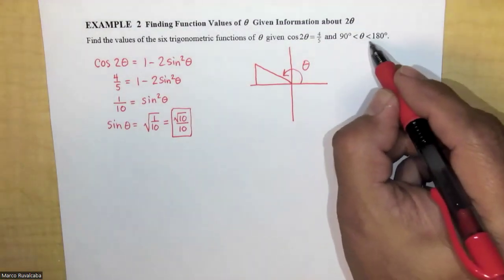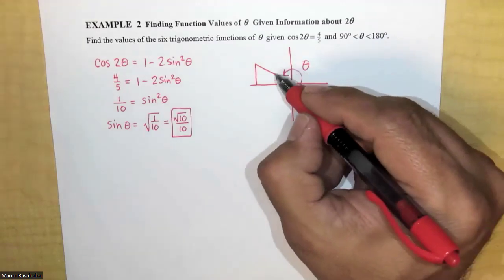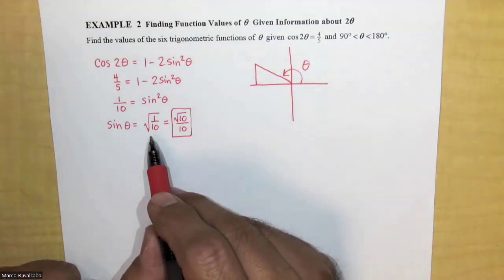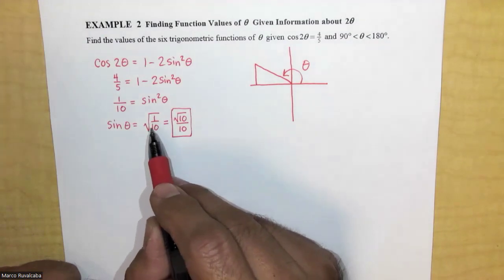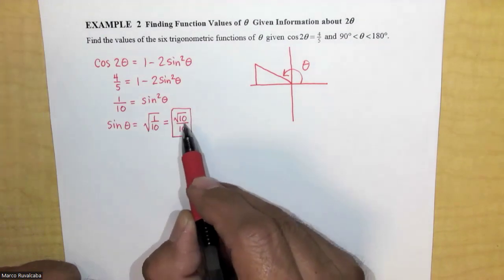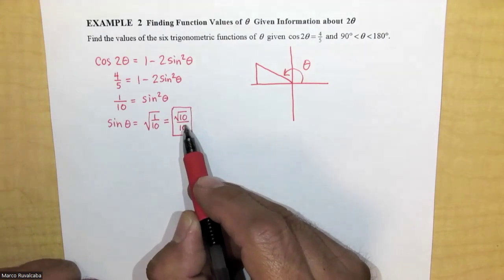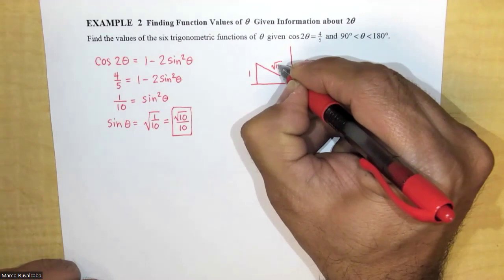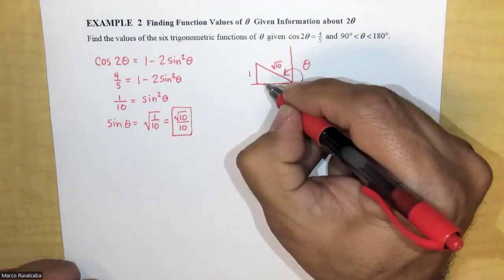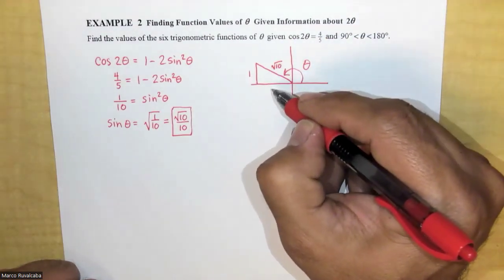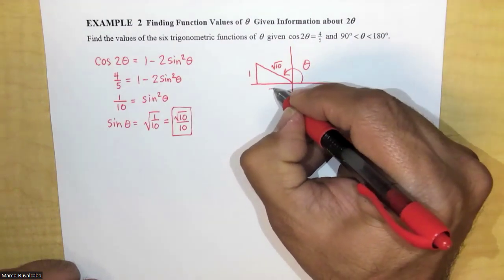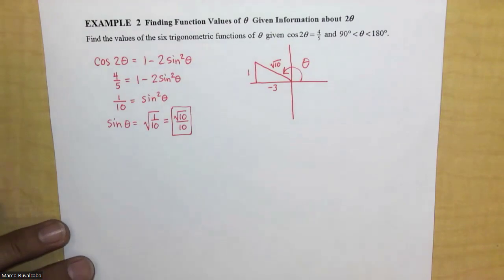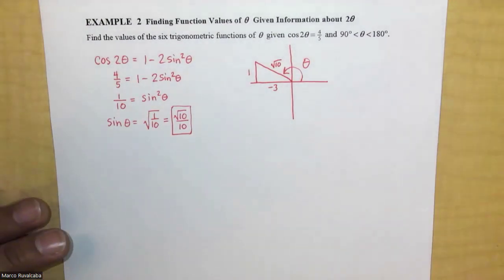And it terminates, again, between 90 and 180, which is right there. The sine of theta is 1 divided by the square root of 10, but we simplify, we rationalize to this. So it was really this, 1 over the square root of 10. And then if you do the Pythagorean theorem, you'll get that this is -3. And now we have all the information we need.